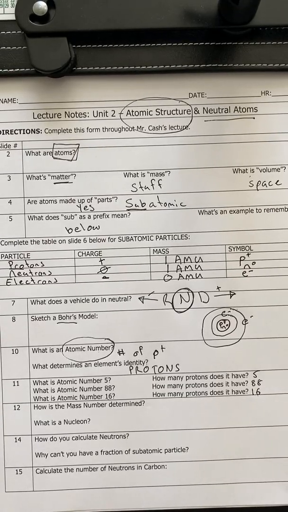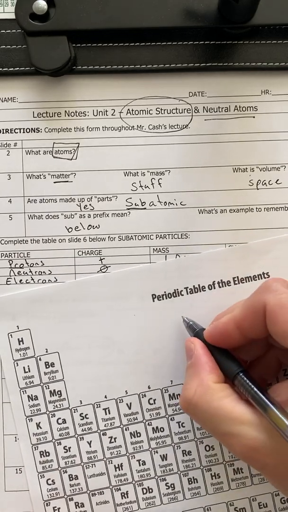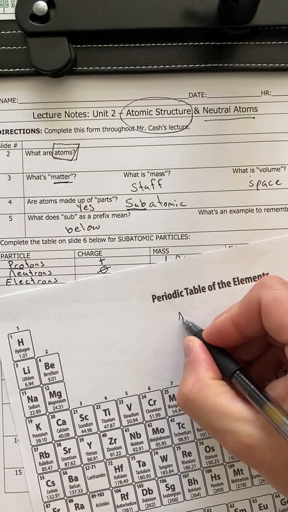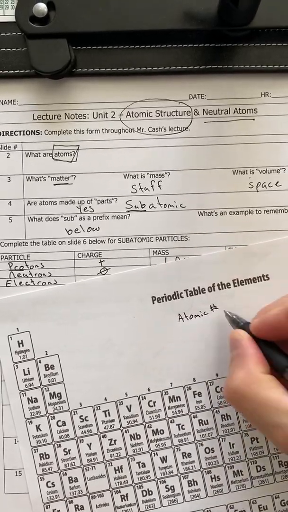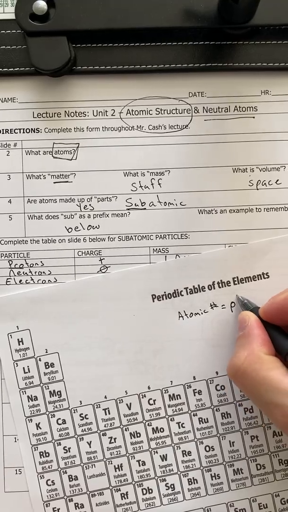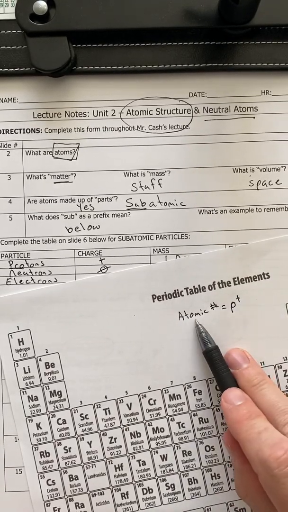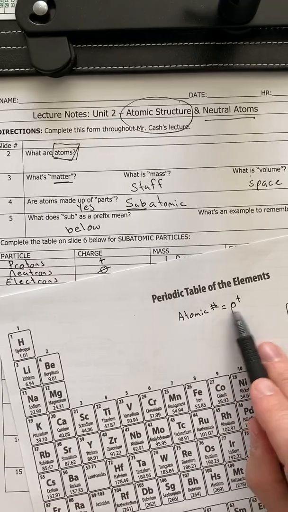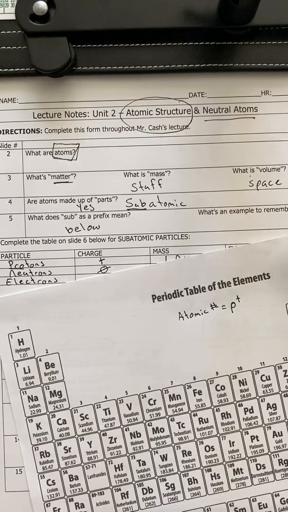But I do want you to, like, if you've got a periodic table that you know you're going to be using, what I would do, I would have something on here so I'd never forget. Atomic number equals protons. So then I'm always thinking, okay, well, the atomic number, that is the number of protons. And, if I've got that up front there, I have that to refer to, and that's handy.